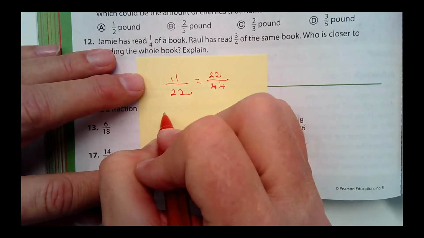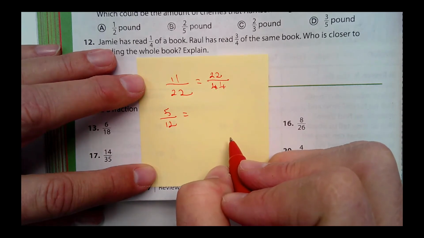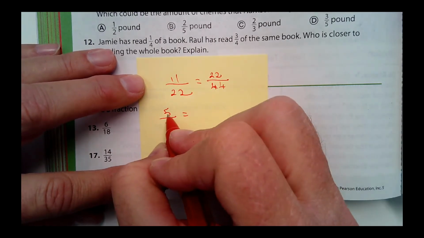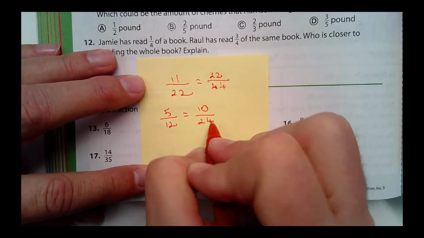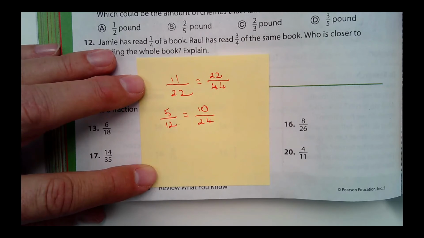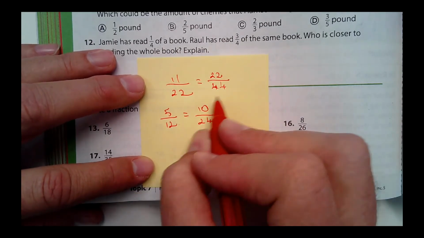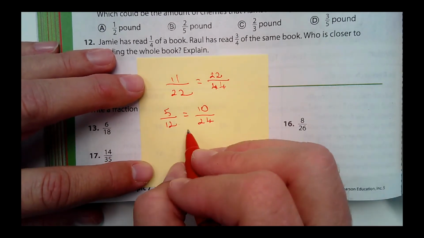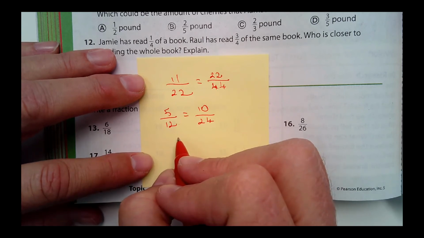What if my fraction was 5/12 and I needed to write an equivalent fraction? Well, I could double it again. So what's 5 doubled? That's 10. What's 12 doubled? That's 24. There's an equivalent fraction. So that's one way to write an equivalent fraction. Just double it, or triple it, or quadruple it. It doesn't matter.